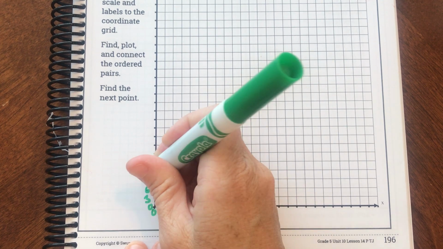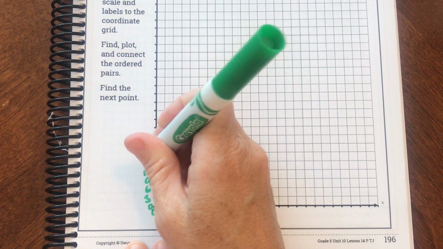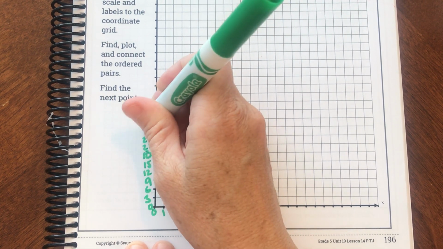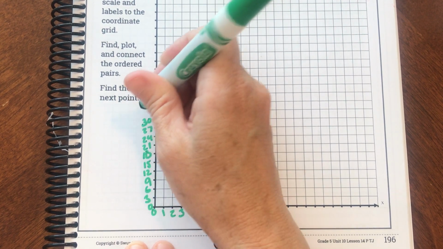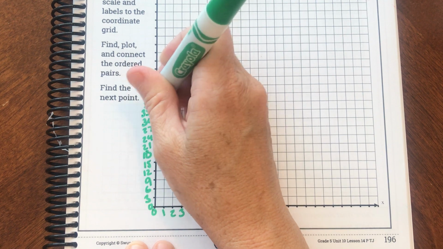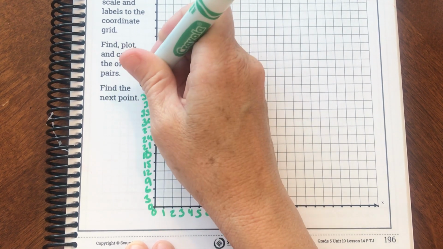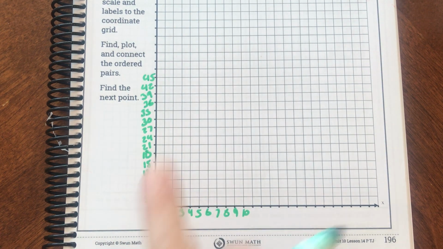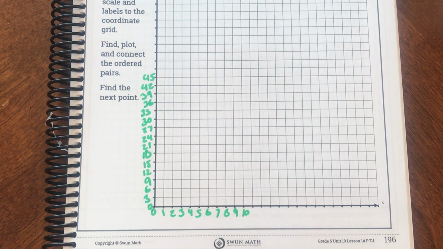So 3, 6, 9, 12, 15, 18, 21, 24, 27, 30, 33, 36, 39, 42, and 45. If I went too fast for you there, 5th graders, just pause the video and get caught up. But you'll see why I decided to do a scale of 3 when we go to plot them.